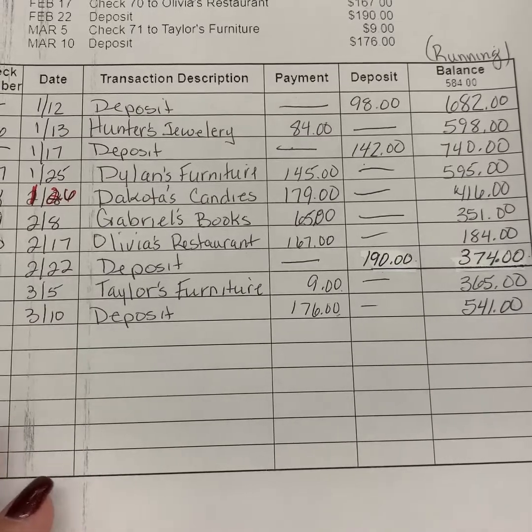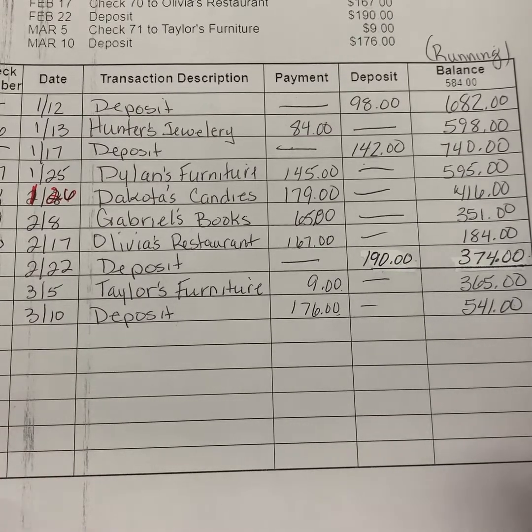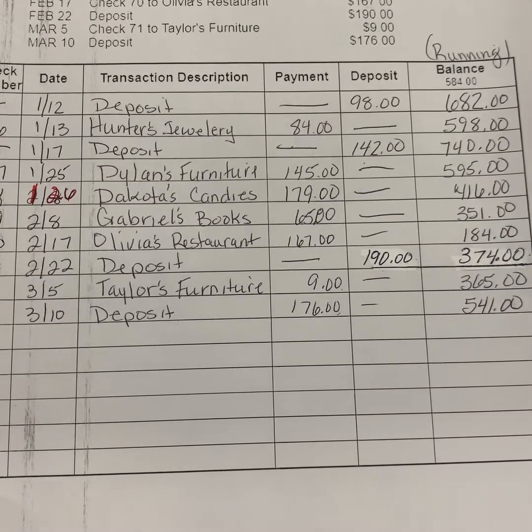If you have any questions about that, let me know. We're going to do some of these exercises in class. This is the basic stuff for working with a checking account checkbook. And we will do some more notes later on reconciling the checkbook.